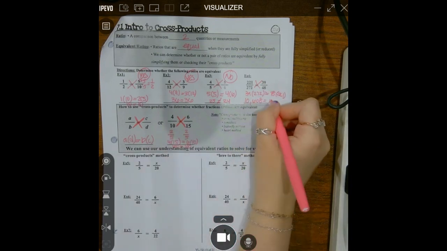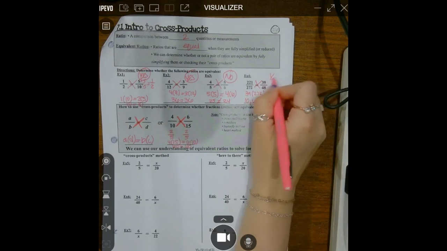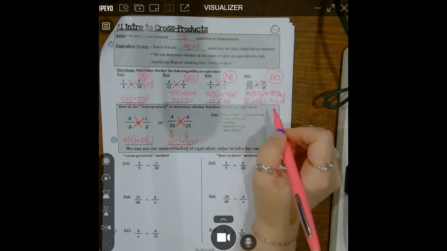And you get 10,608. Were those equal? They sure were. And I didn't have to reduce those horrid fractions. So that's why we like cross products.